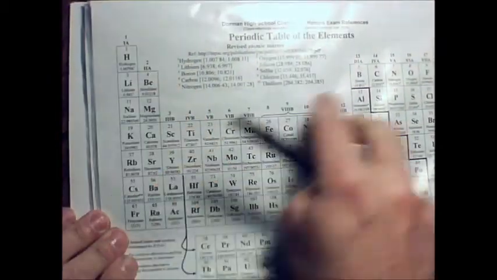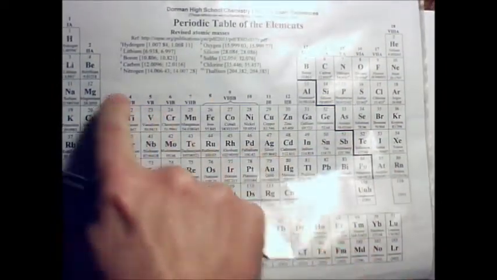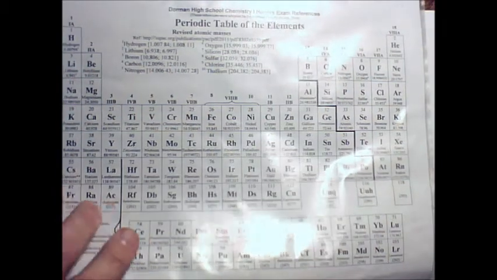regions. So S is here with helium put over here. P is over here. D is here. And so we're just going to walk through, we're going to follow the yellow brick road till we get to silver. Okay, writing our orbital notation.